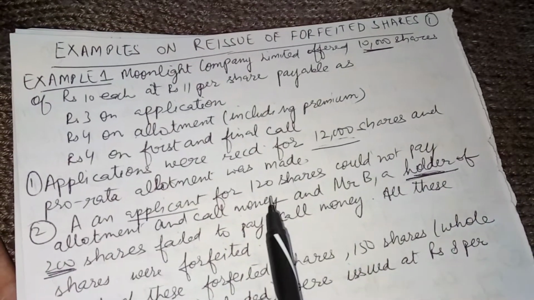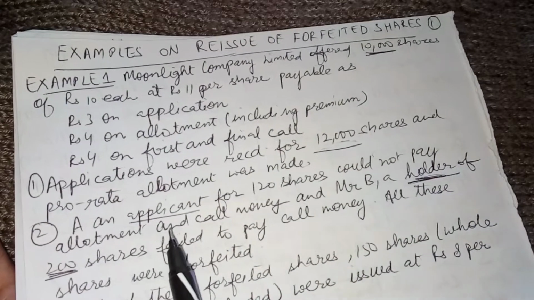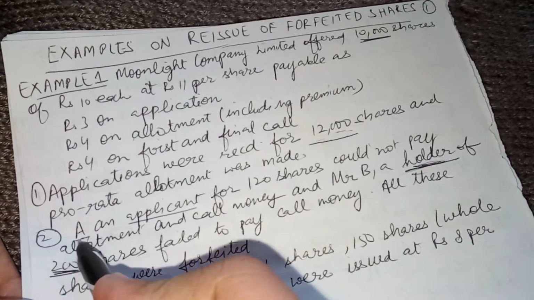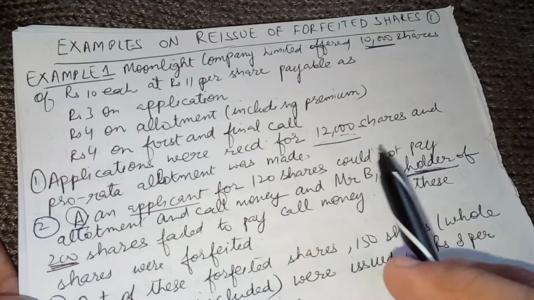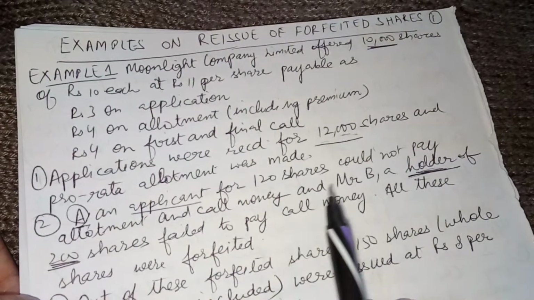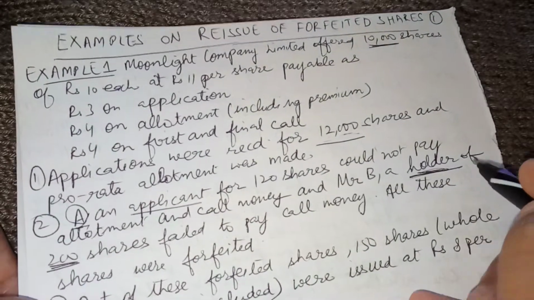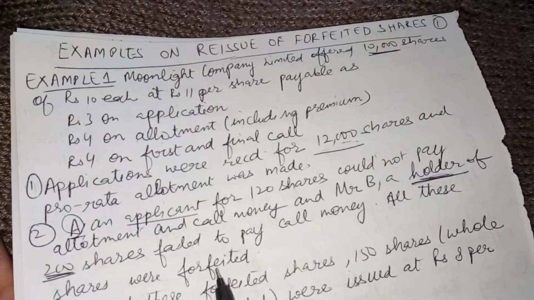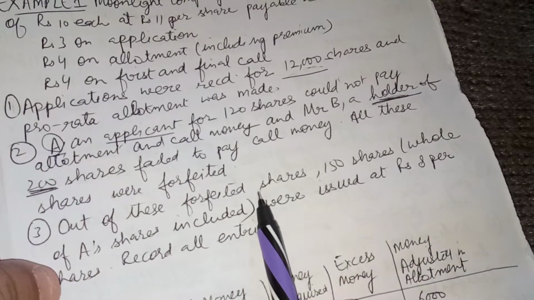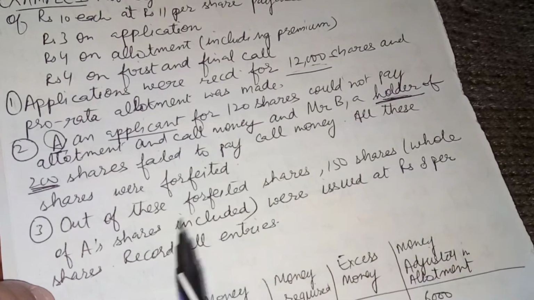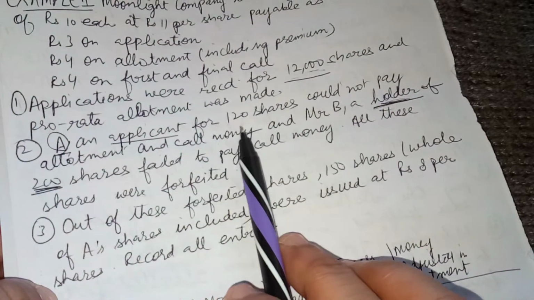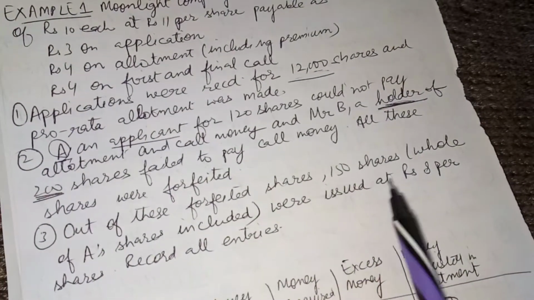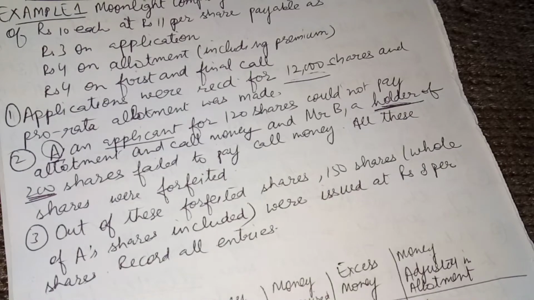An applicant, Mr. A, for 120 shares could not pay the allotment and call money, and Mr. B, a holder of 200 shares, failed to pay the call money. All these shares were forfeited. Now, out of these forfeited shares, 150 shares, whole of A's shares included, that means 120 shares of A are completely included in it, were reissued at rupees 8 per share. Now, record all the entries.